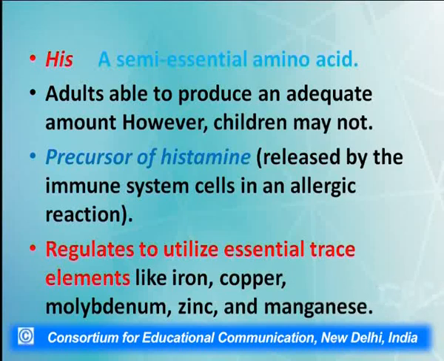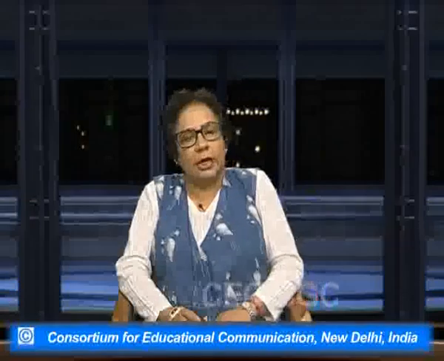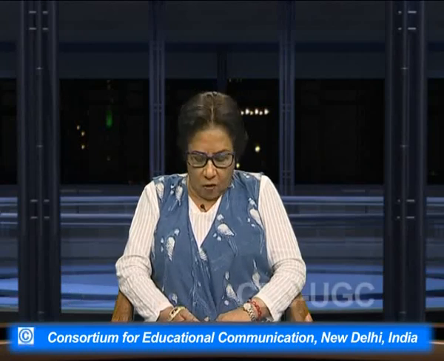Not only this, histidine is a very important amino acid because it helps to regulate the essential trace elements like iron, copper, molybdenum, zinc and manganese. That is, iron, copper, molybdenum, zinc and manganese, which are essential trace elements, are utilized in the presence of histidine.